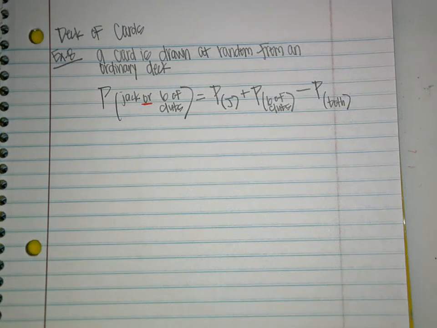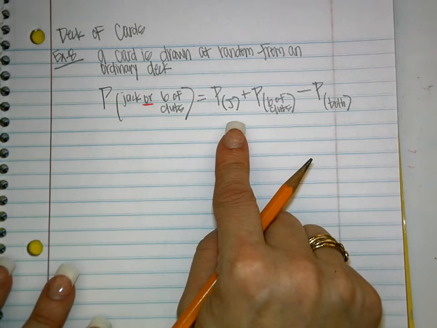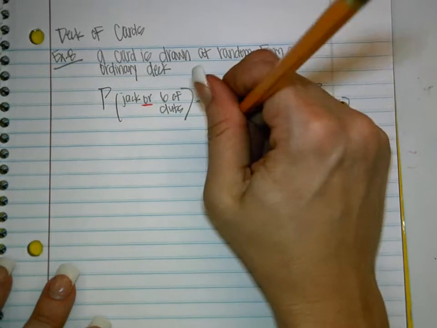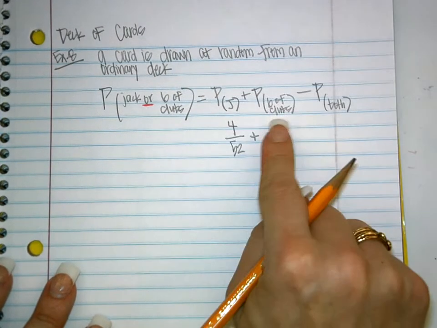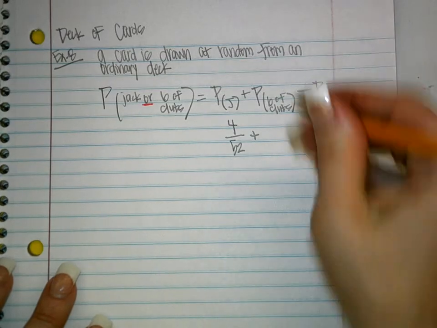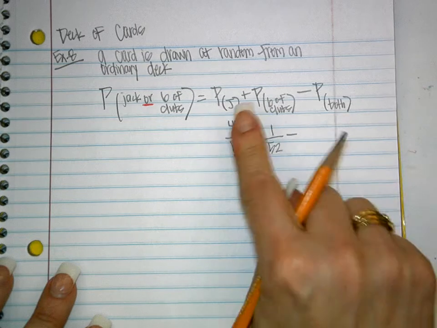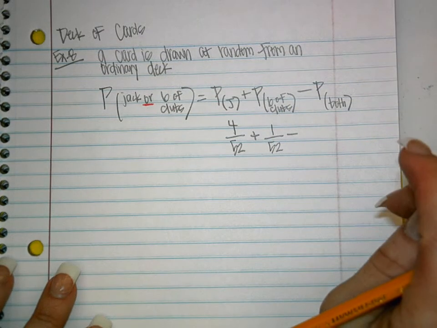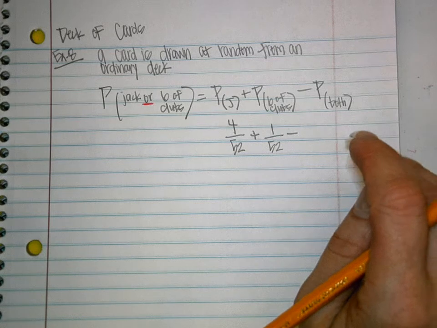So what's the probability of picking a jack? How many jacks are there in a deck of cards? 4 out of a total of 52. Plus, how many 6 of clubs are there? 1 out of 52. How many are both a jack and a 6 of clubs? Is it possible to have a jack 6 of clubs?